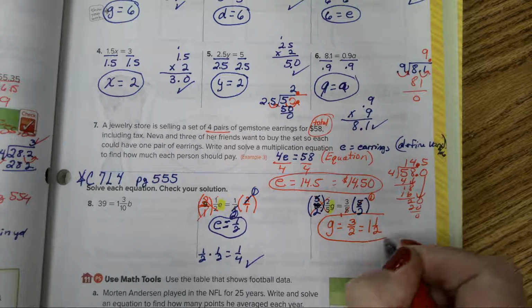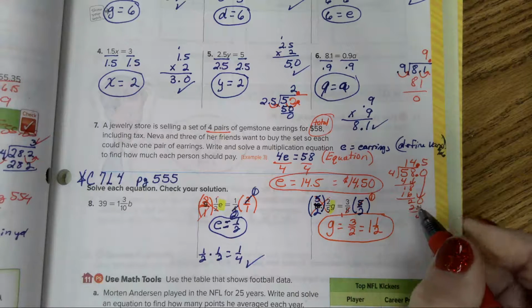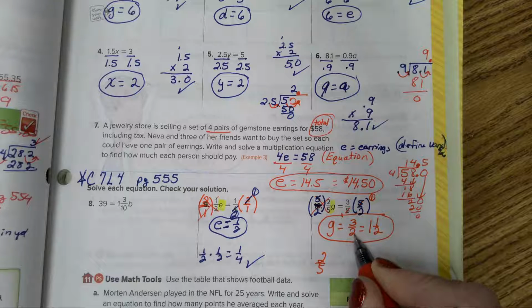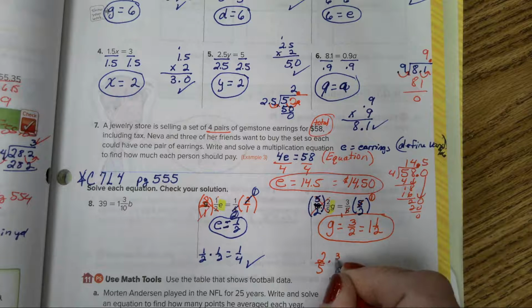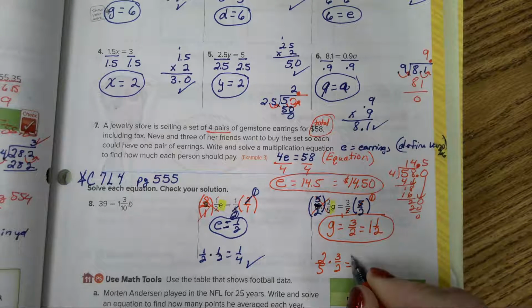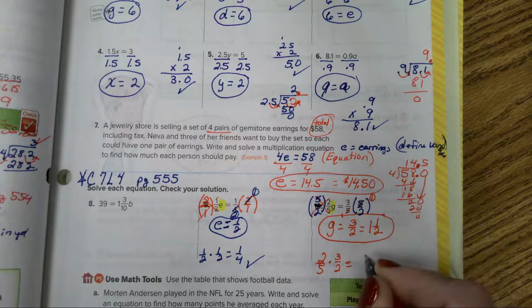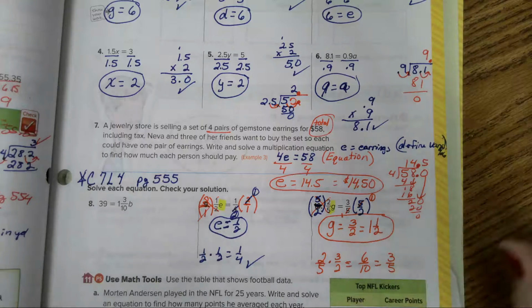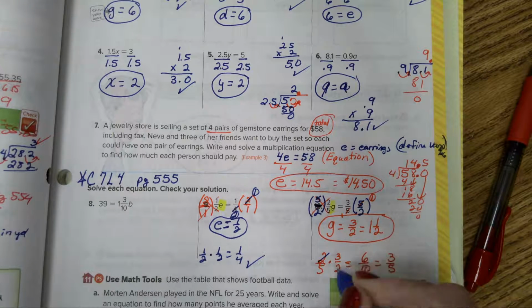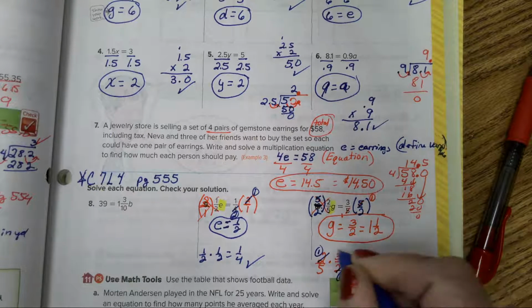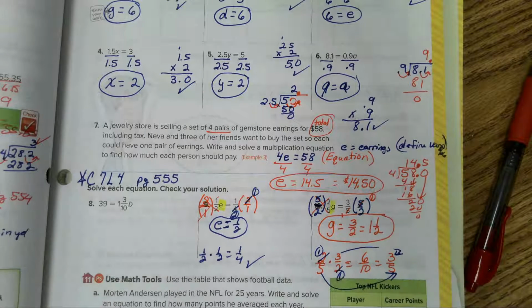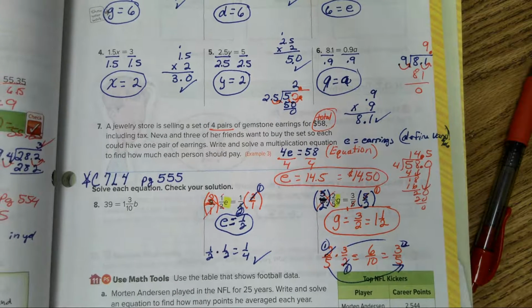Circle your answer. Now it's time to do the check step. Does 2/5 times, I'm going to use the answer that's an improper fraction, 3/2, equal 3/5? Let's see. If you don't simplify, you end up with 6/10, and 6/10 will simplify to 3/5. If you simplify before you multiply, the 2's turn into 1's, and you end up going straight to 3/5. All right. Any questions there?